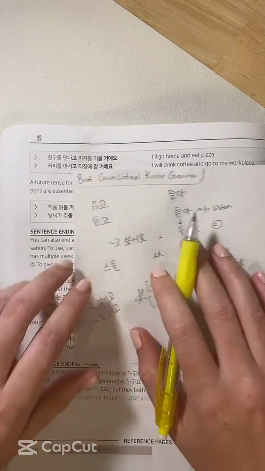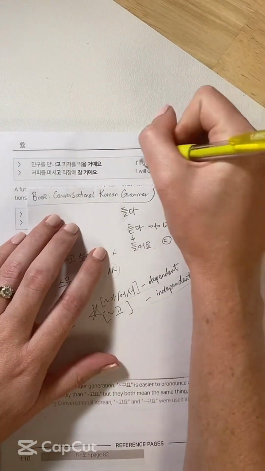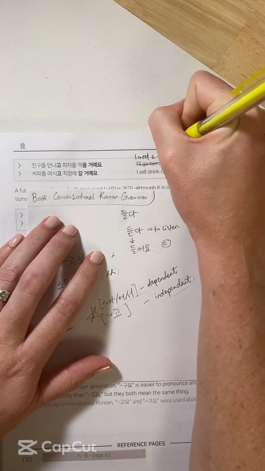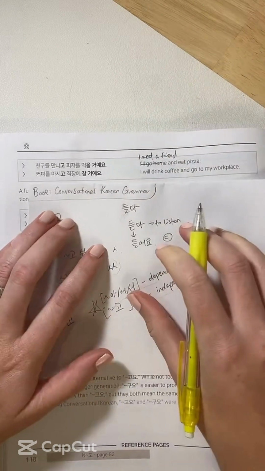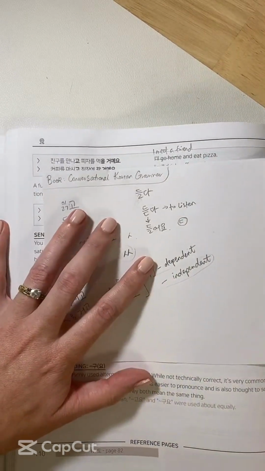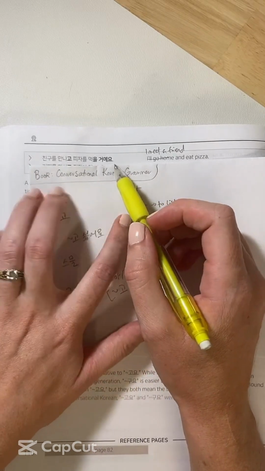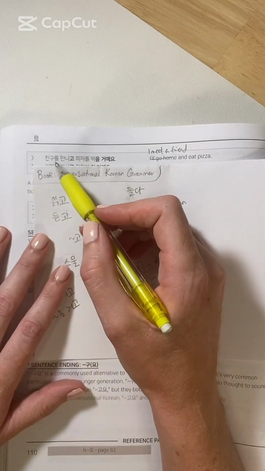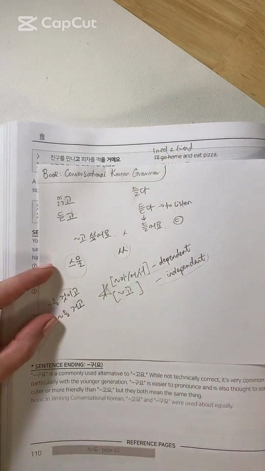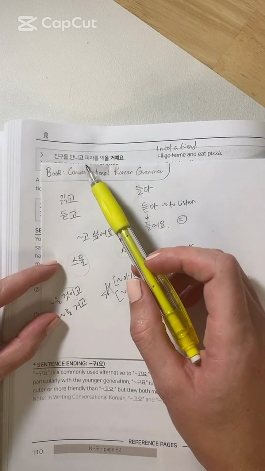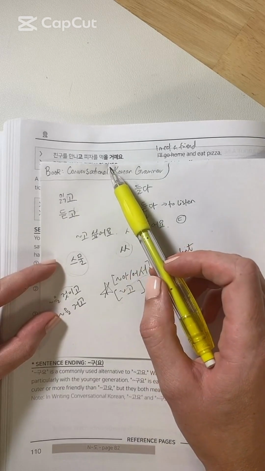So for example, oh yeah, another typo. We have fixed this typo. I meet a friend and eat pizza. 친구를 만나고 피자를 먹을 거예요. So our first clause is 친구를 만나다, which means to meet a friend. And now we have 피자를 먹을 거예요.